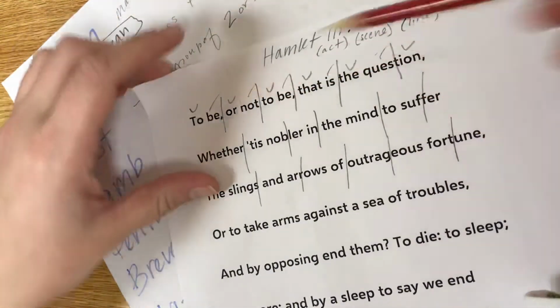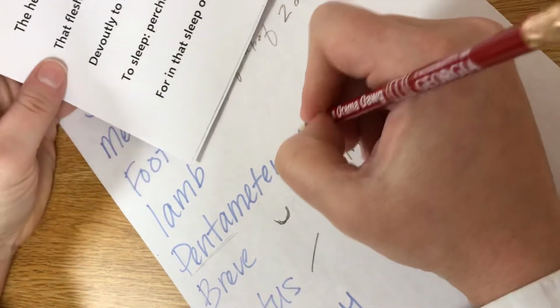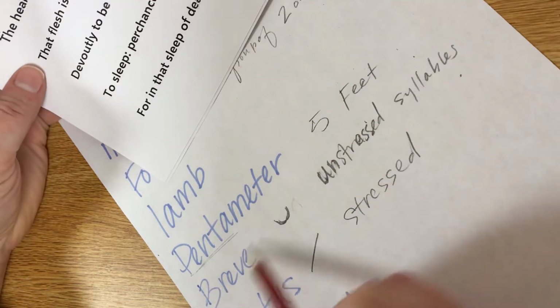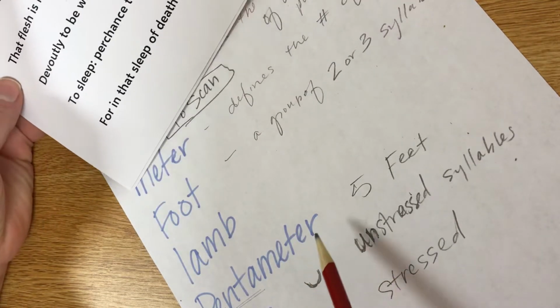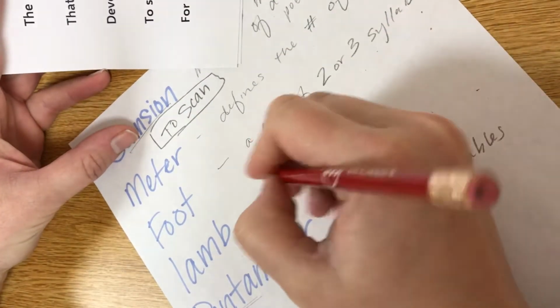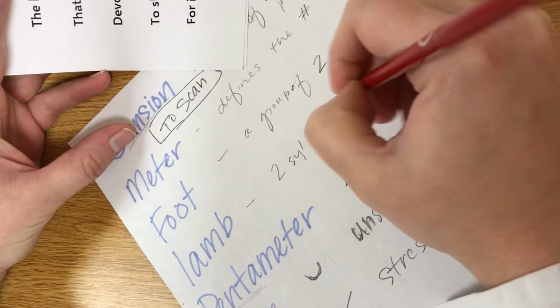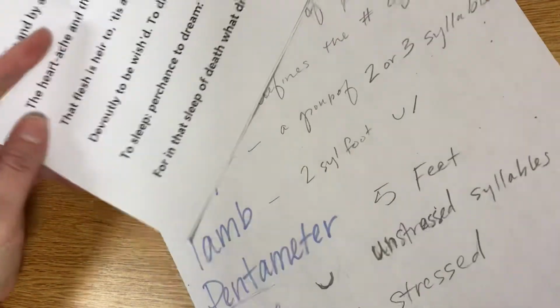Since there are 5 feet in a line, 5 being the root of penta, pentameter means that our poem's lines each have 5 feet. And since each foot is unstressed, stressed, that's what's called an iamb. An iamb is a 2-syllable foot pattern that is unstressed, stressed, right? Okay.